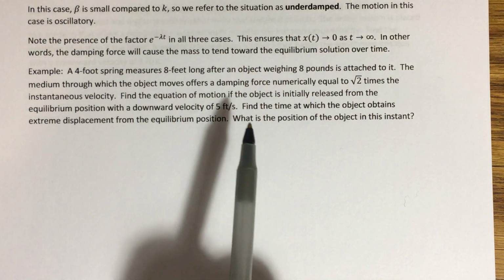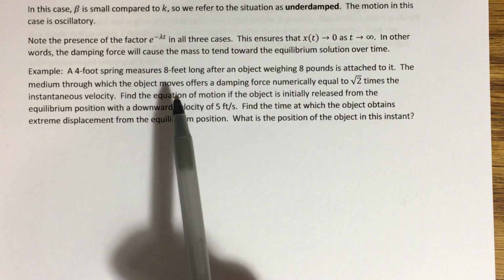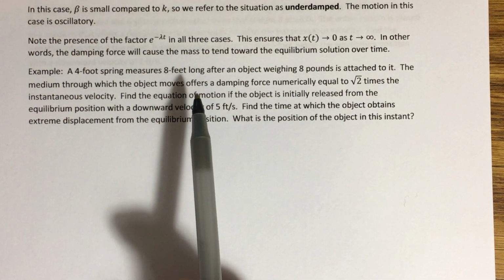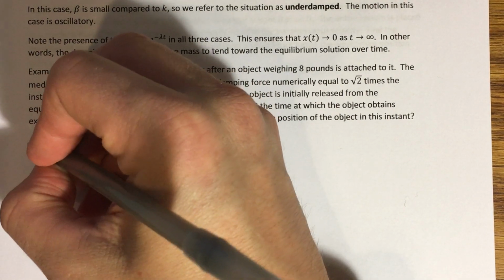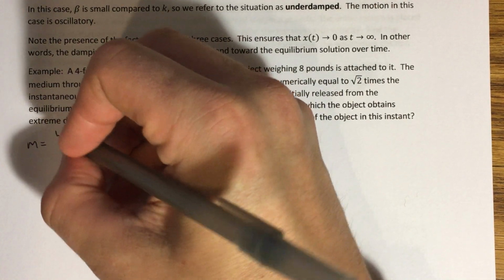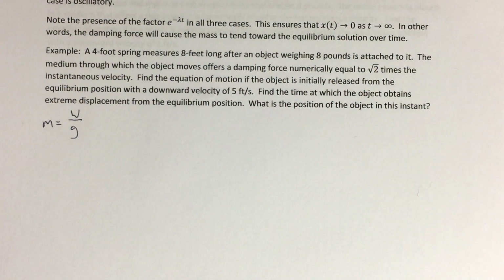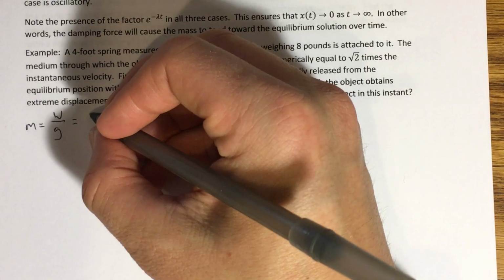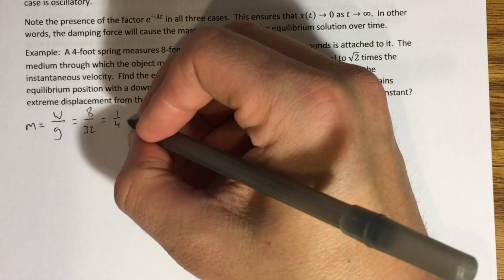Okay, so as before in the previous example that we looked at, we are dealing with objects that are being measured in imperial units, feet, pounds, things like that, and we need to be working with mass instead of weight. So the first thing we're going to do is use that same relationship that we talked about before. Mass is equal to weight over acceleration due to gravity, g, which in this case, our weight is 8 pounds. Remember, g is equal to 32. So this is 1/4 of a slug.